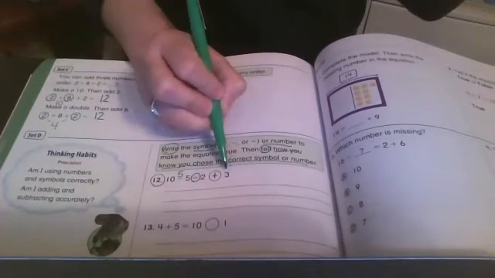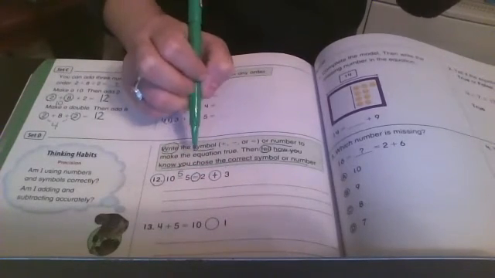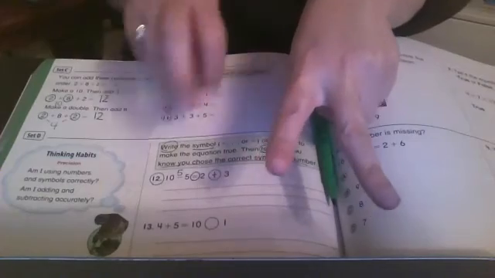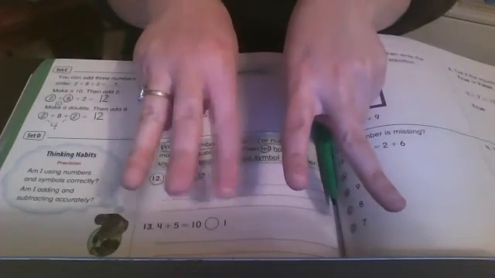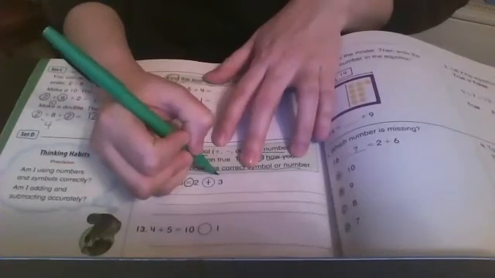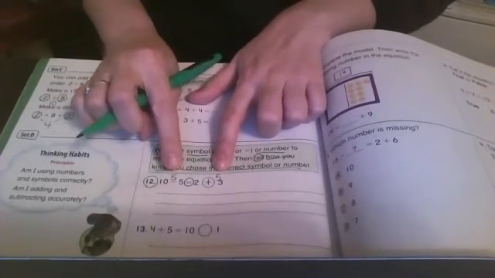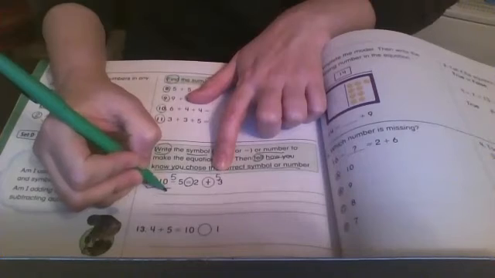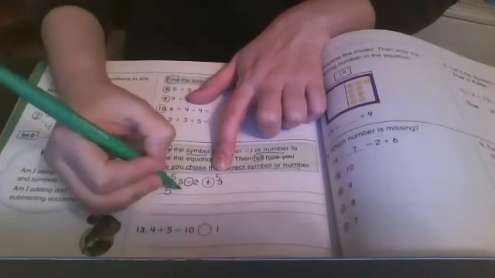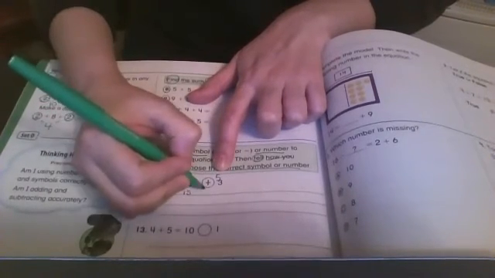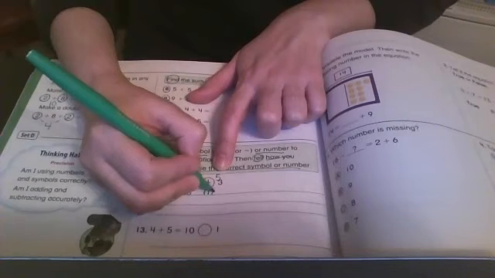Let's make sure it's true. Is 2 plus 3 the same as 5? Yeah, look, 2 plus 3 more, right? 1, 2, 3, 4, 5. There you go. All right, so I'm going to go ahead and put my 5 up there. Just help me. And how do I know this is true? I know this is true because 5 on this side is the, what?